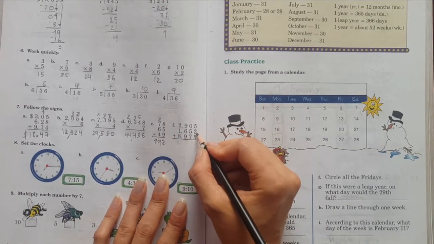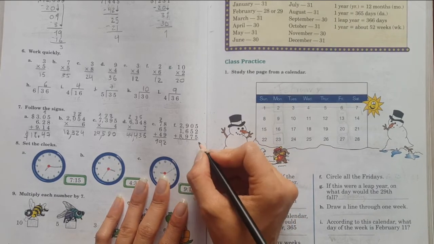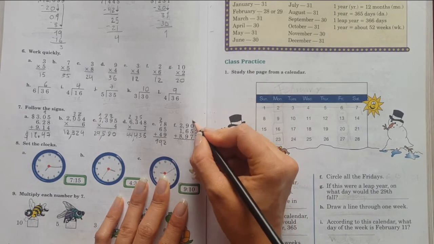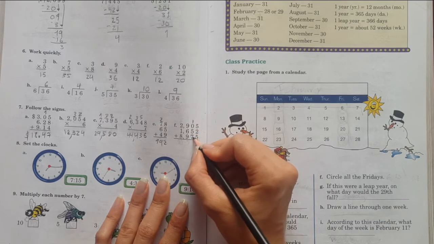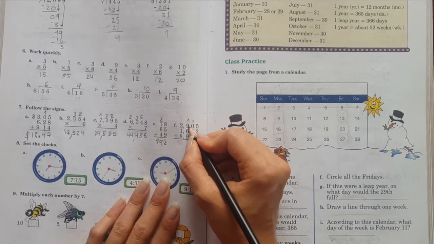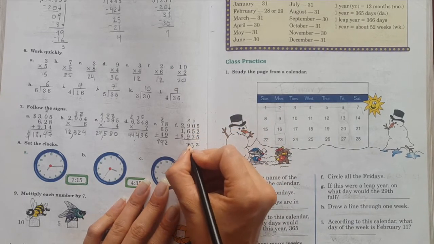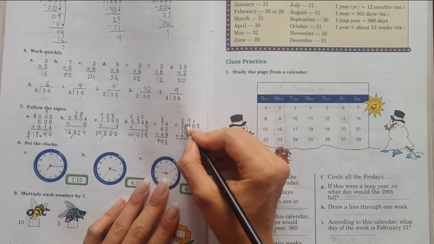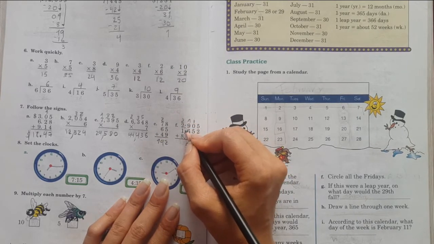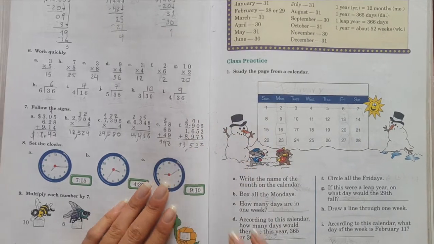5 plus 2, 7. Plus 5, 12. I carry 1. 1 plus 5, 6. Plus 7, 13. I carry 1. 1 plus 9, 10. Plus 6, 16. Plus 9, 25. I carry 2. 2 plus 2, 4. Plus 1, 5. Plus 5, 13. Good job.